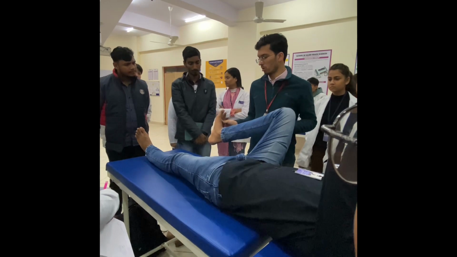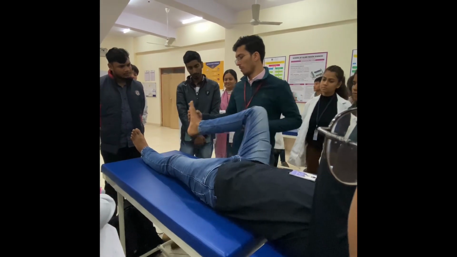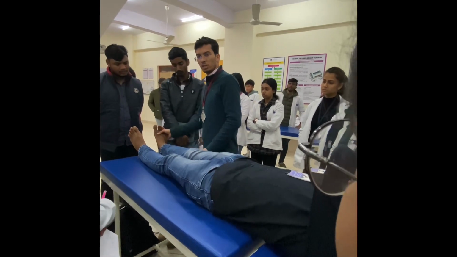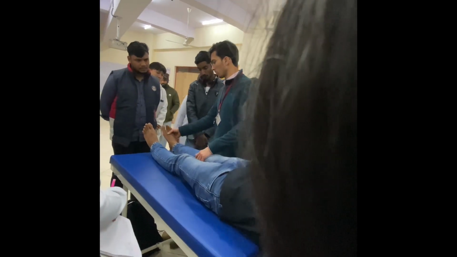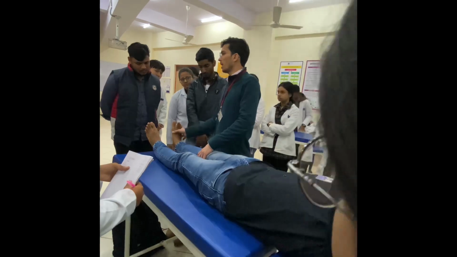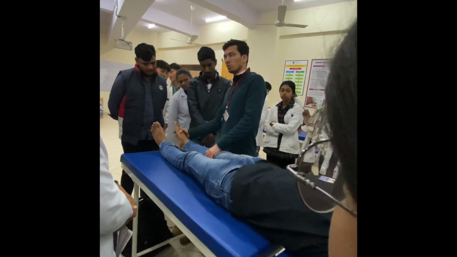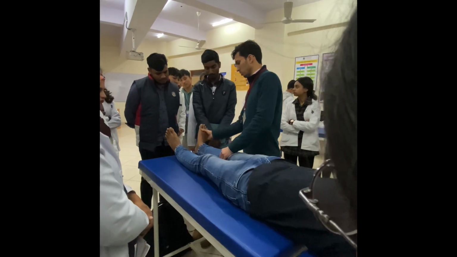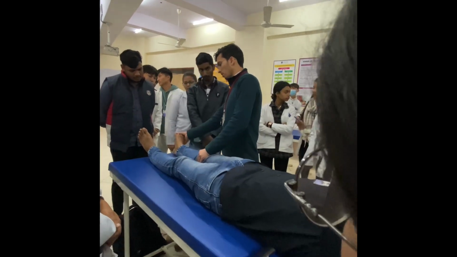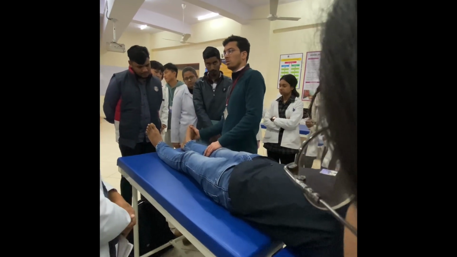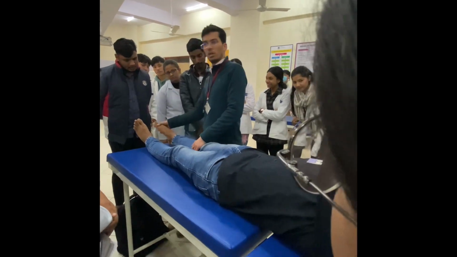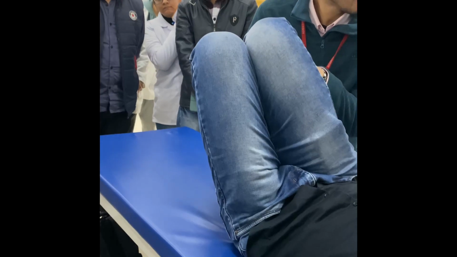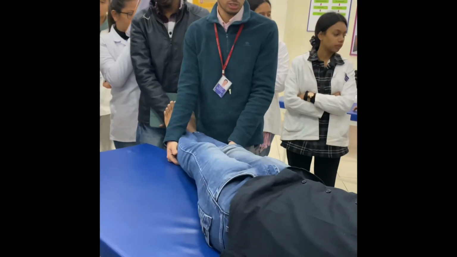Ankle dorsiflexion and inversion, and here it will be plantar flexion and eversion. Many a times with extension we have plantar flexion along with eversion and dorsiflexion along with inversion. Okay? Clear? Okay. So moving into flexion and moving into extension.